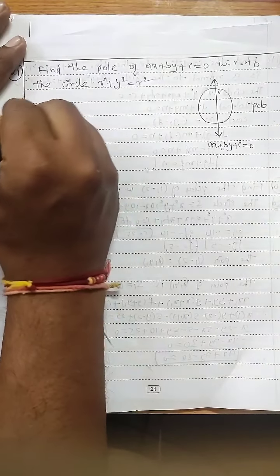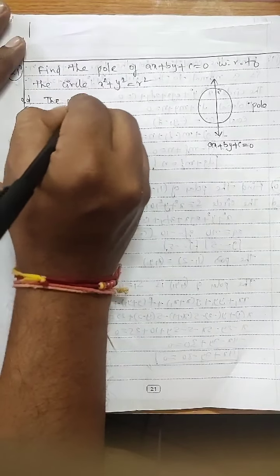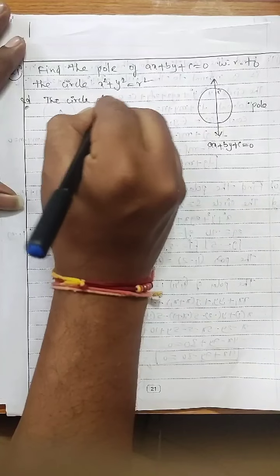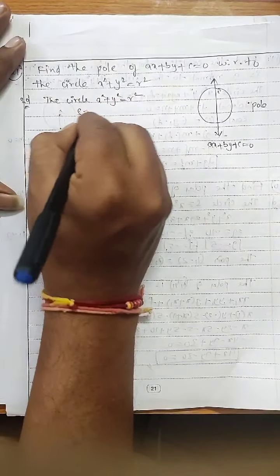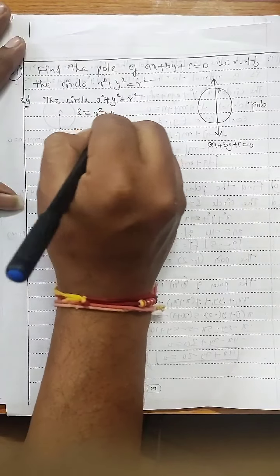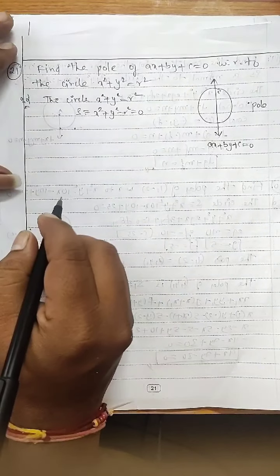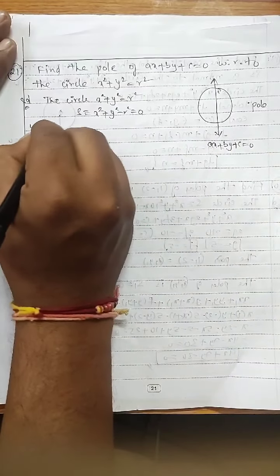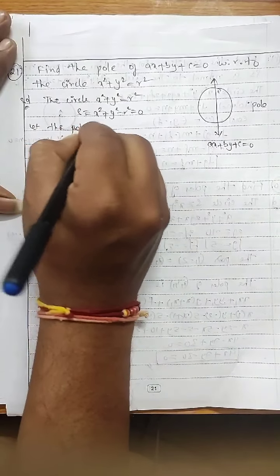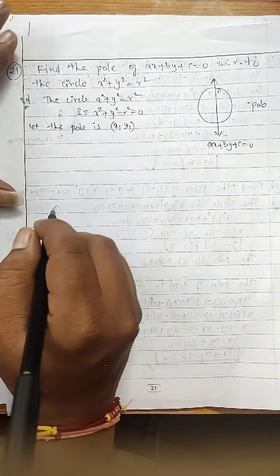First of all, the given circle is x square plus y square equals r square, which is equivalent to x square plus y square minus r square equals 0. This is the circle S, and we don't know the pole. So let the pole be (x1, y1).